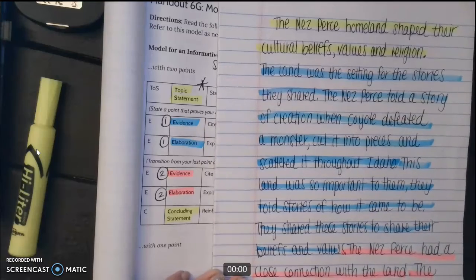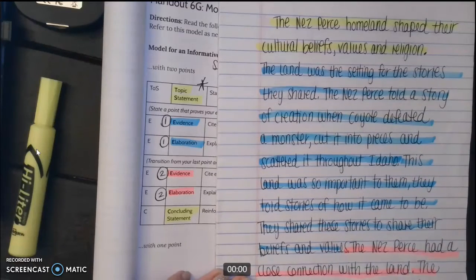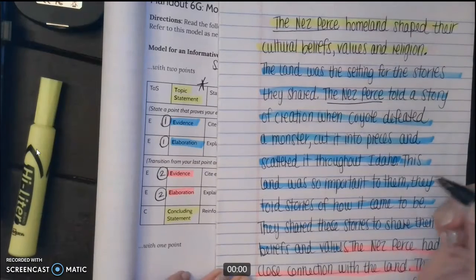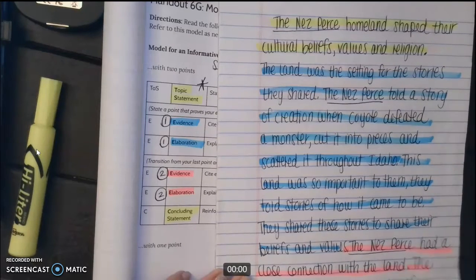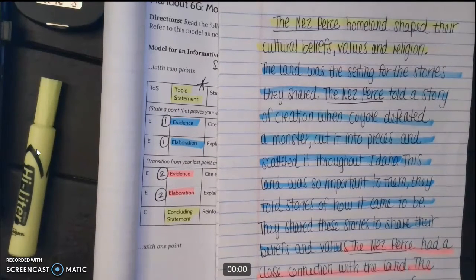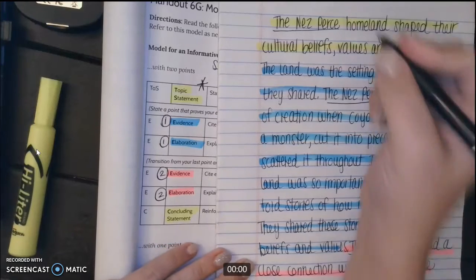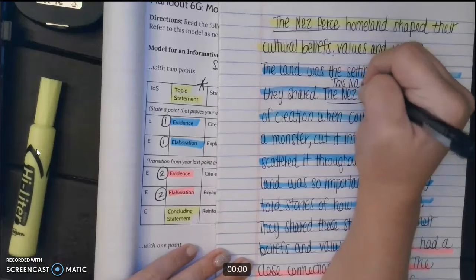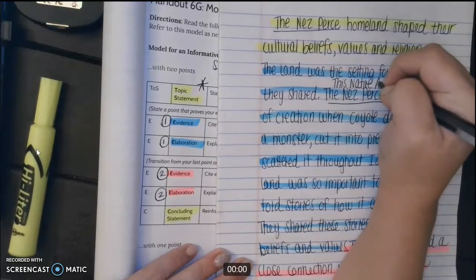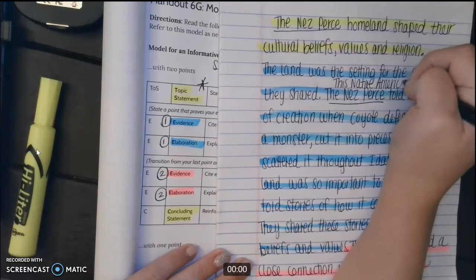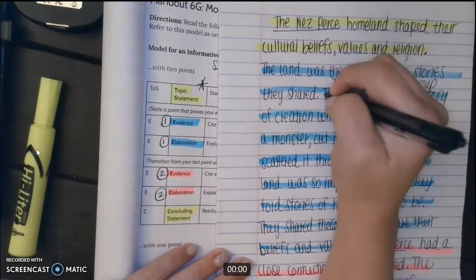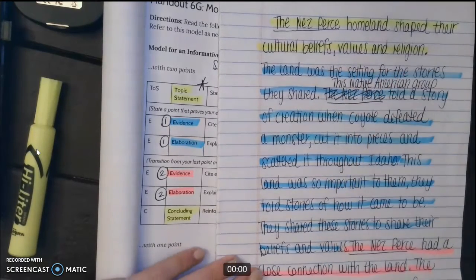I can restate the word. Here's the Nez Perce, the Nez Perce, the Nez Perce. How could I use a different word to say that? I could say this Native American group and replace the Nez Perce, so I don't keep saying that.